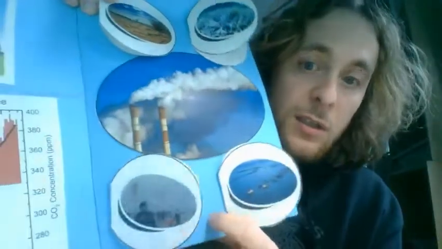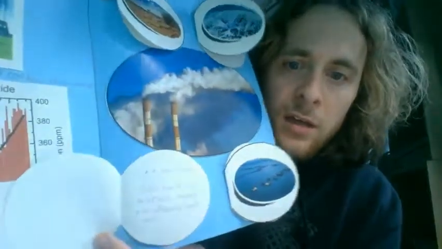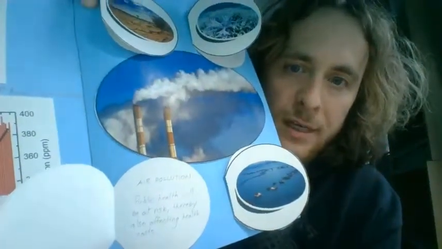And finally, just the general air pollution, as we've been seeing a lot in China and parts of Asia, where people are walking around with masks on because pollution levels are so high. So this is what this one is.